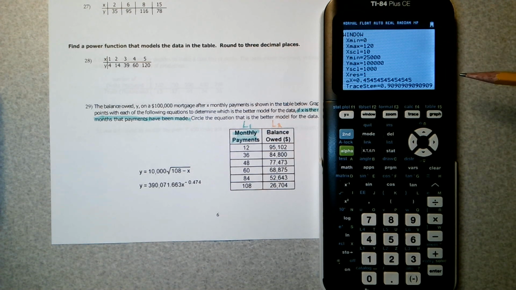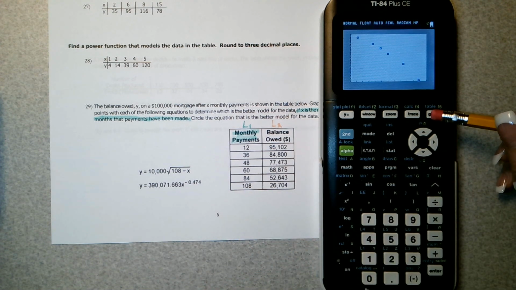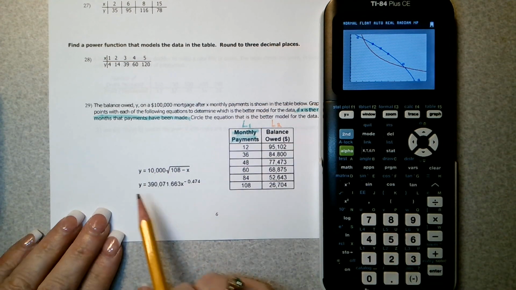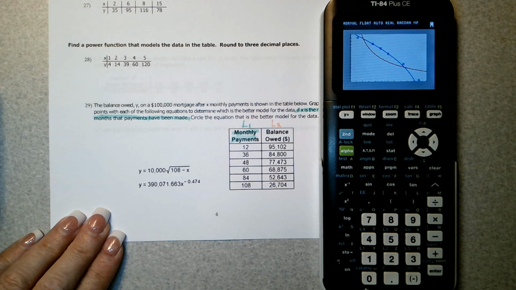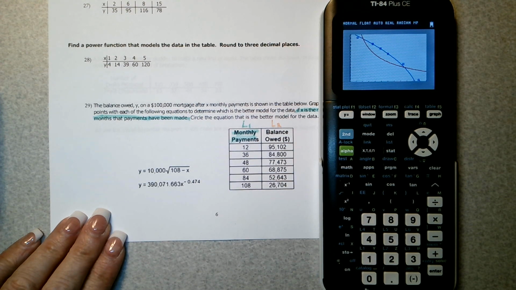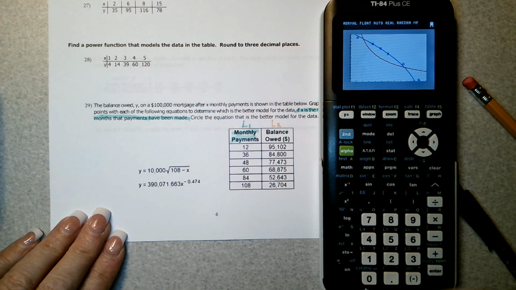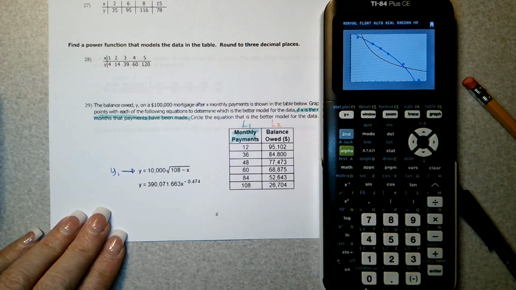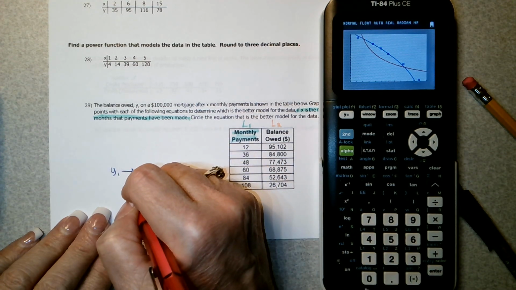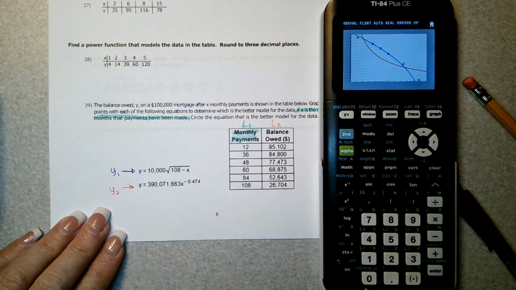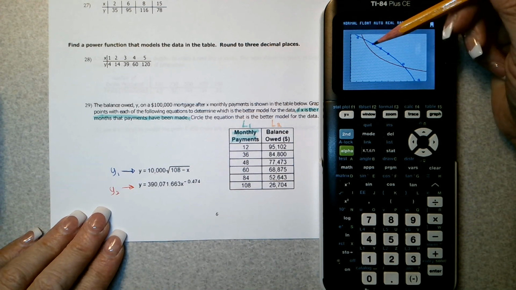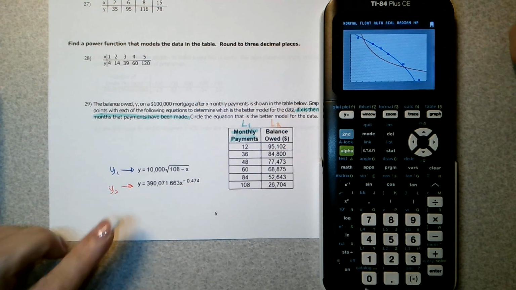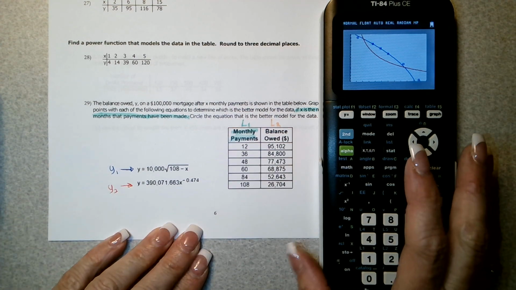So once my window is set, and I've got my equations in there, I'll hit Graph. There's the points. Here comes the first equation. Here comes the second equation. Where are my red and blue pens? So I let this equation here be my y sub 1 when I typed it in, and this equation here was my y sub 2. Make sure you know what you're looking at. And you can see the dots are all here. There's the first function, and then the red one is the second one. The first function clearly fits better.